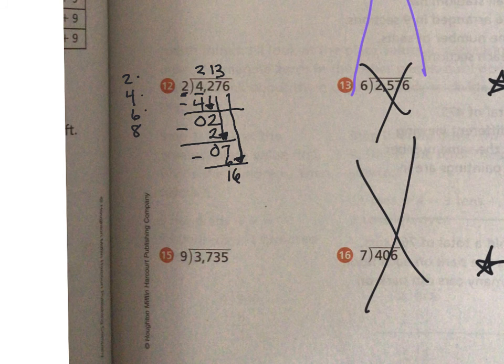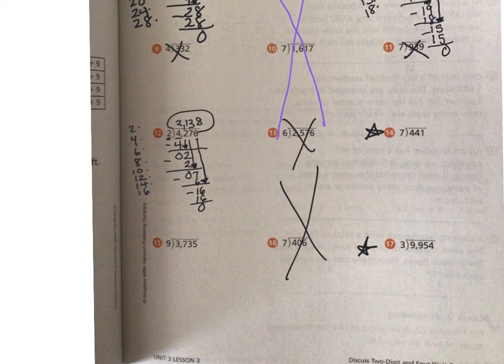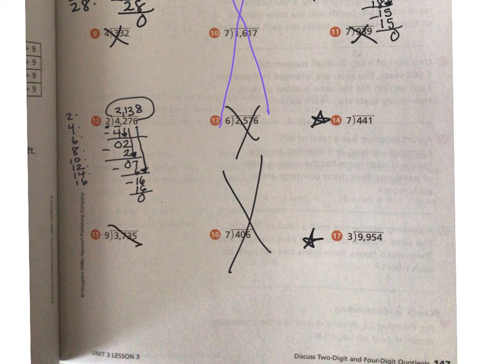And I have one long arrow that's going to bring down my last number, which is 6. How many 2s can fit into 16? Let's keep counting. 2, 4, 6, 8, 10, 12, 14, 16. How many times is that? 1, 2, 3, 4, 5, 6, 7, 8. And then I say 8 times 2 is 16, and I end up with a 0 remainder. My final answer is 2,138.